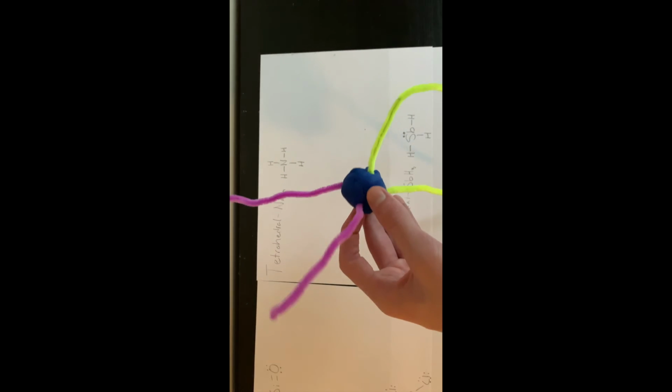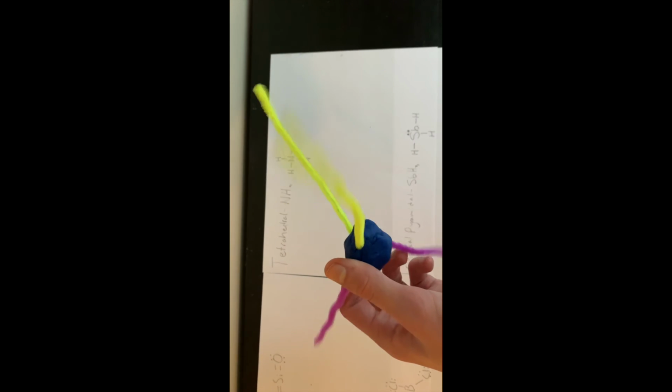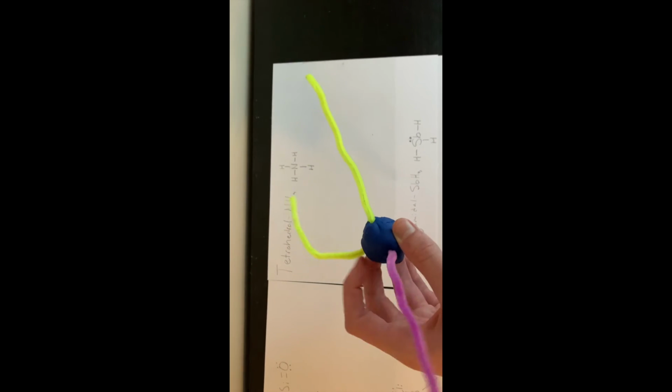Tetrahedral molecular shape is when there are four electron groups and zero unshared electron pairs around the central atom. An example of this is nitrogen-hydrogen 4, which can be shown with four hydrogen molecules around one nitrogen atom. This can be shown in VSEPR, the model that looks like this. They're all 109.5 degrees apart.